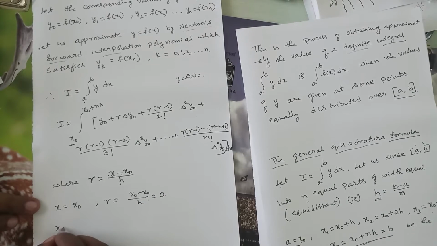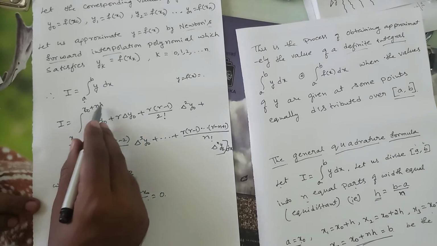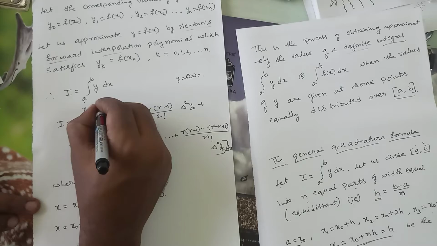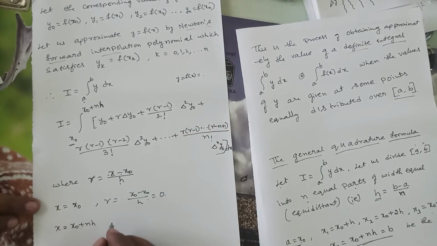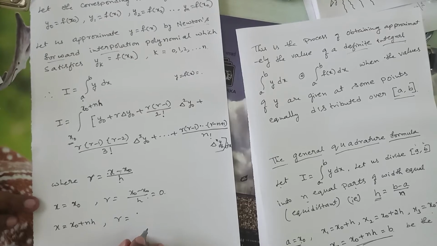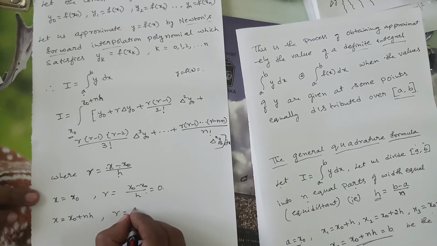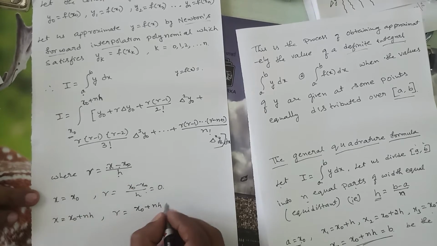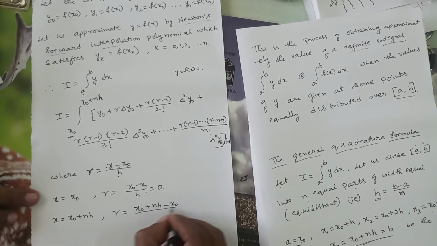Now if you put x is equal to x naught plus n into h, r equals x naught plus n into h minus x naught divided by h.